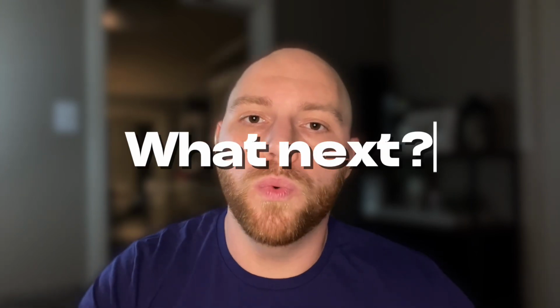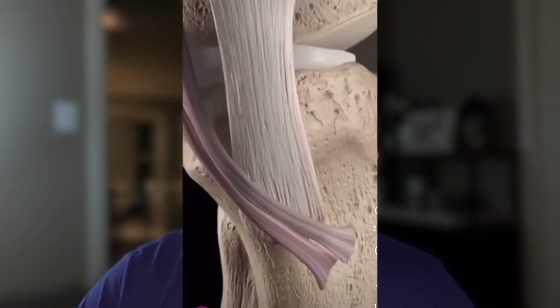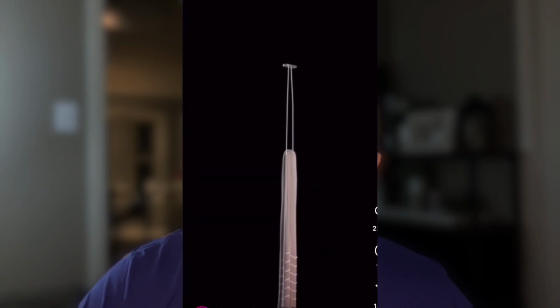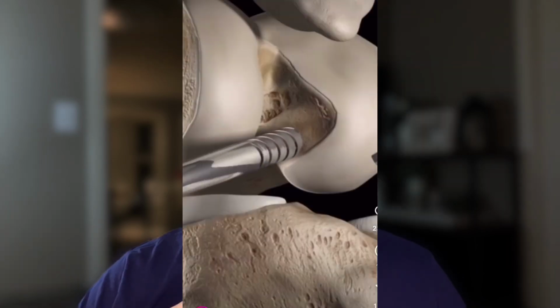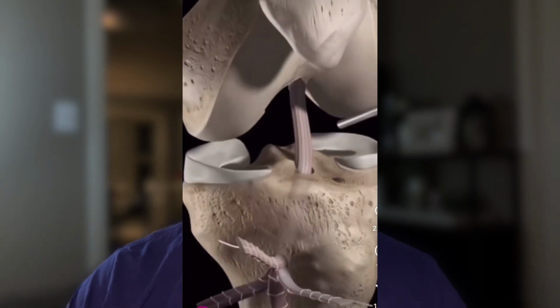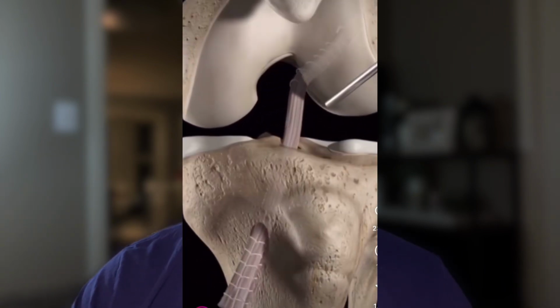Some of you may be wondering what happens after this. What do you do about an ACL tear? Most of the time, it's going to require surgery. There are many different ways of doing this surgery. Most of the time nowadays, they use a hamstring tendon graft. They'll remove some of the hamstring tendon to recreate that ACL, and they'll have to drill through the tibia and the femur. Once that is in place, we are going to have to wait a little while to let that heal.